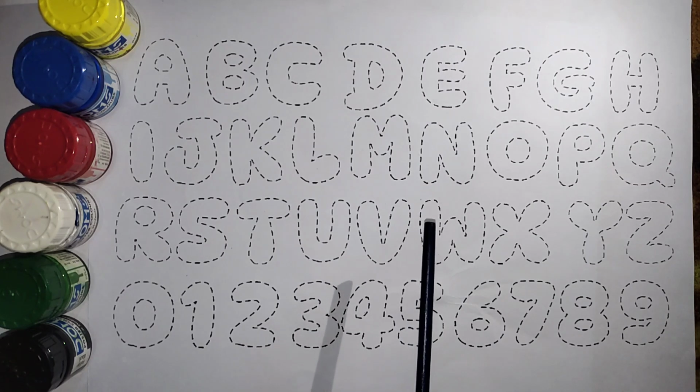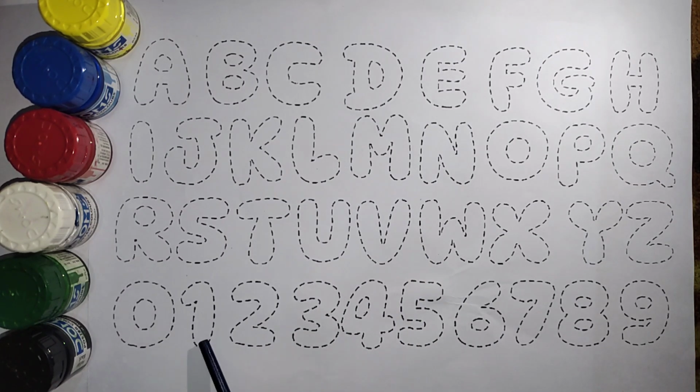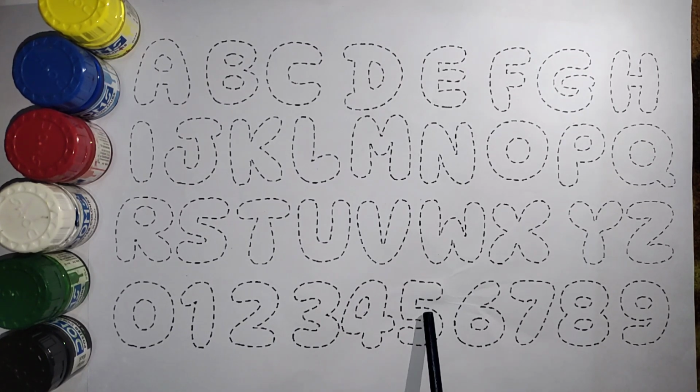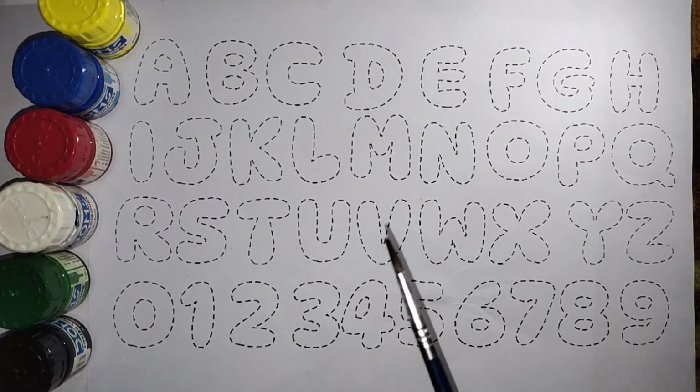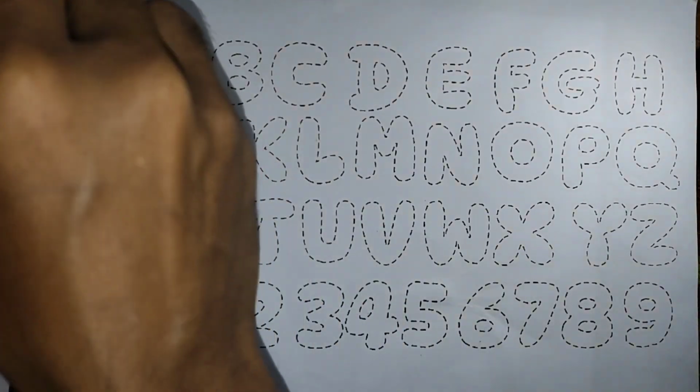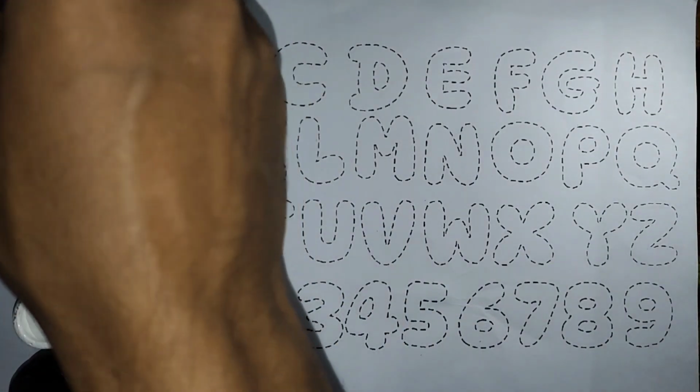Now we spelling 1 2 3 0 1 2 3 4 5 6 7 8 and 9. Kids, now we coloring numbers and alphabet. Kids, first we use yellow color.